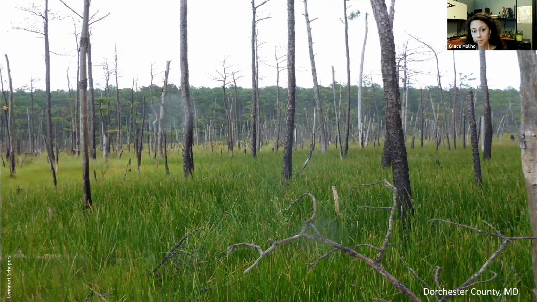And all that's left of what was once a healthy upland forest are some remaining dead trees and stumps. And so all of the photos I've been showing you so far have been in the Chesapeake Bay area. And while the Chesapeake Bay is somewhat of a poster child for ghost forest formation, this process is occurring up and down the North American Atlantic and Gulf coasts.